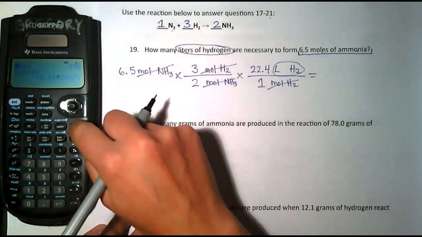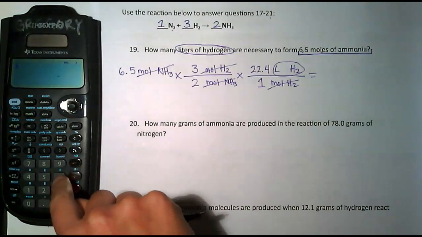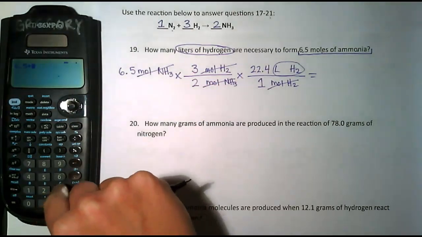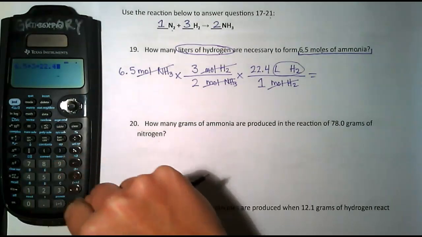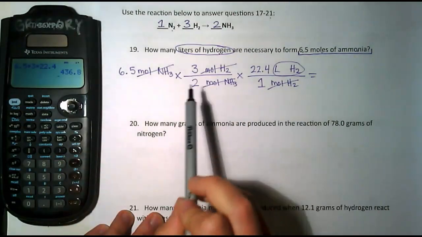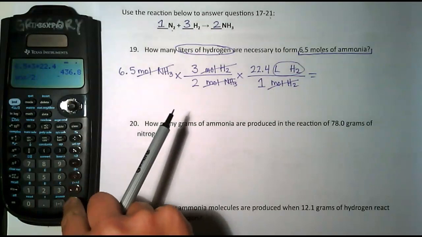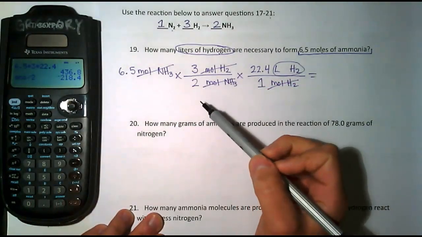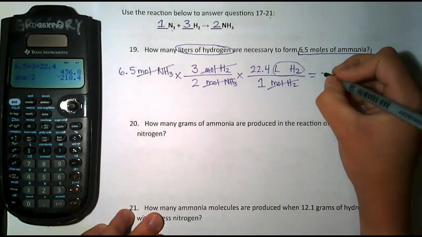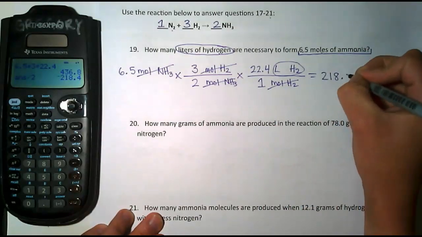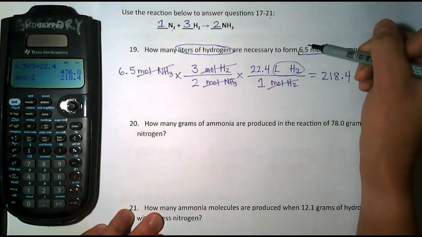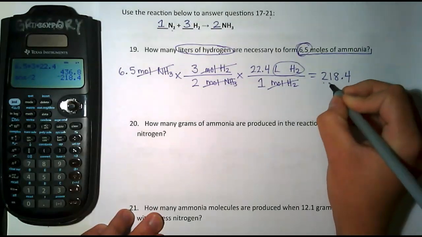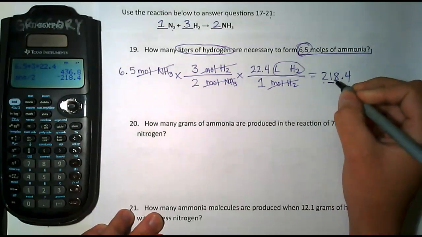So then we need to put it in our calculator. 6.5 times 3 times 22.4. And then we're going to divide that by 2. A common mistake is that people forget to divide by the number in the denominator, so don't forget about that. So I got 218.4, but my problem only has 2 significant figures, so I'm going to need to round this to just 2 significant figures.